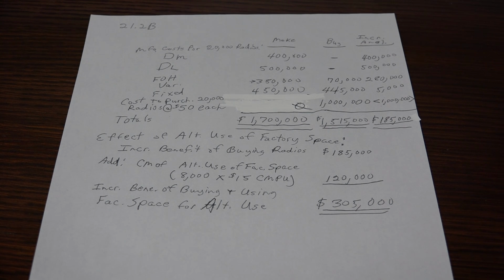What might some of those be in buying the radio versus manufacturing it yourself? Well, you have to make sure that the quality of the radio you're buying is as good as or better than the product you're making. Otherwise, if you're buying shoddy products from this other company and putting it in as a component in whatever you're manufacturing, you're going to have a lot of ill will. You're going to lose customers.